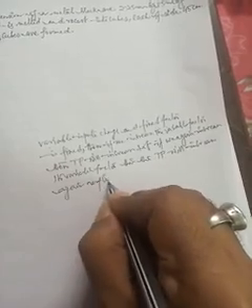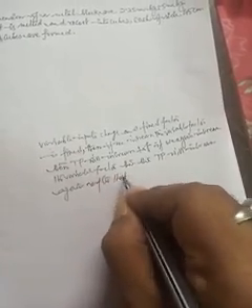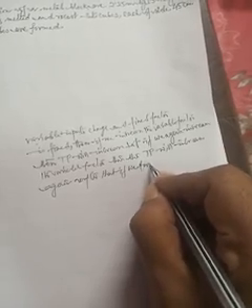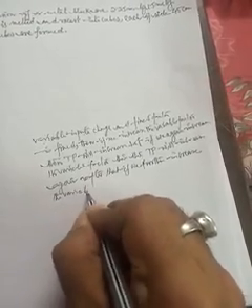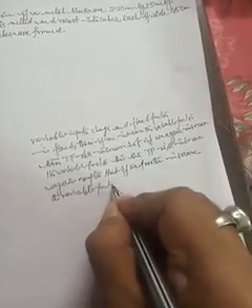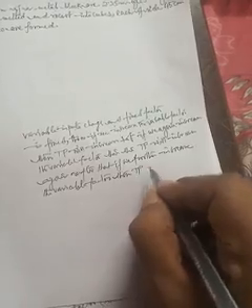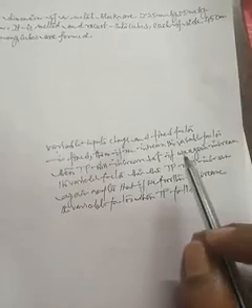After that, if we further increase the variable factor, then total product falls. Okay, so we will understand it by taking an example.